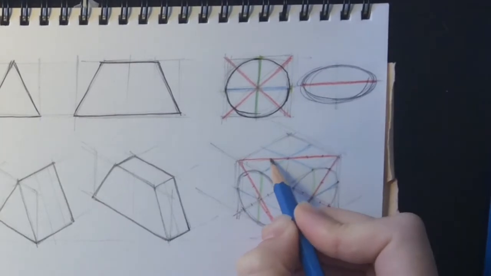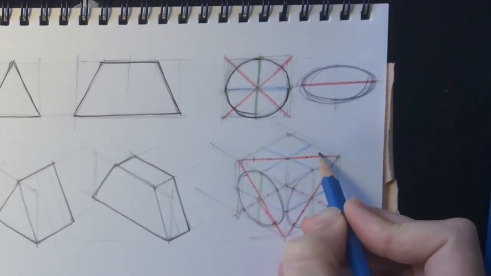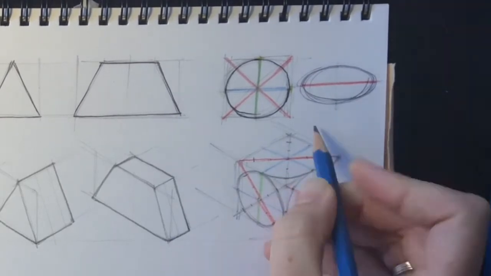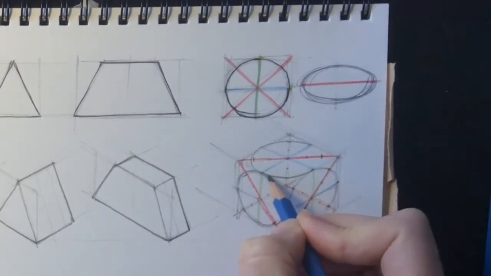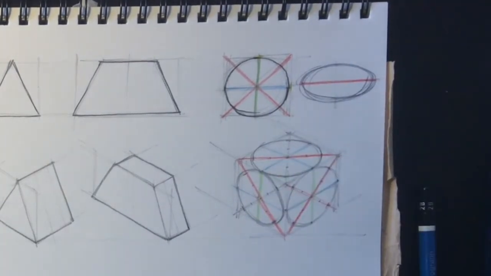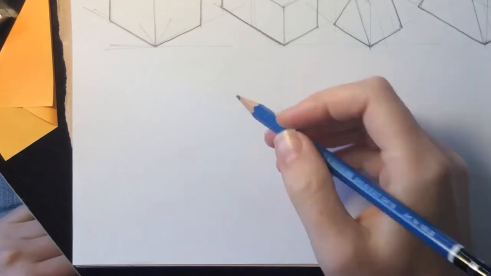So thirds again, exactly the same process, because remember, each surface, whether vertical left, vertical right, or horizontal, is the same shape. In 3D isometric, that is how you draw circles.